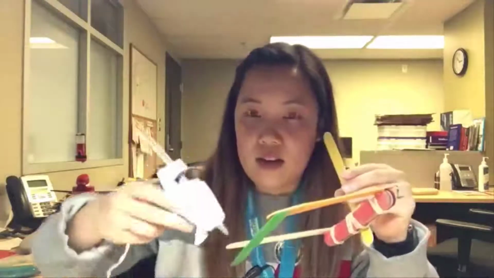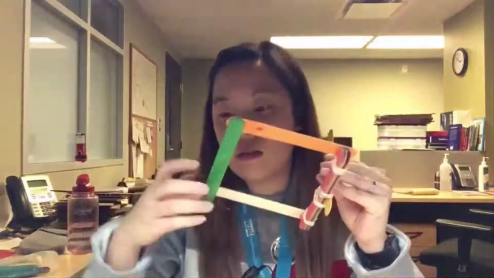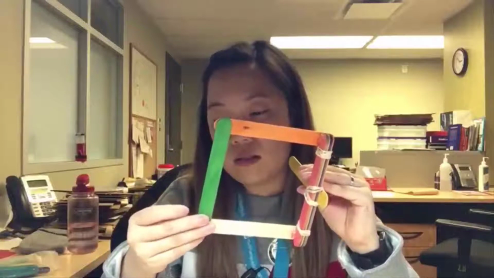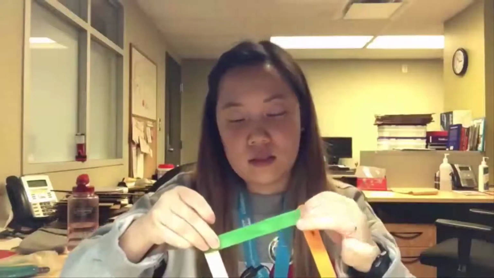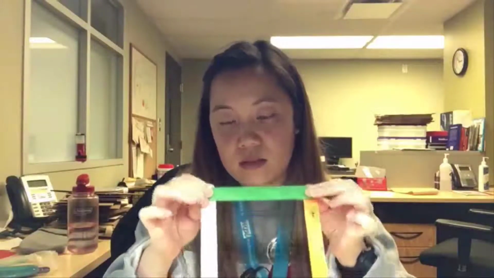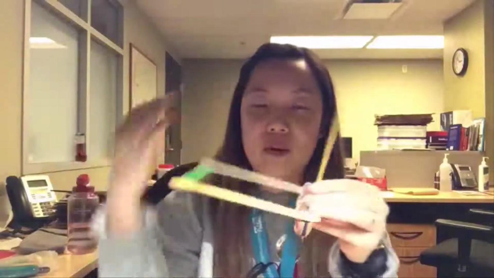And then you're gonna add a little bit of glue on this end, and you're gonna add glue and like this. Now you have a perfect frame to hold up the catapult. All right, we're gonna let it dry for a little bit because I am using a glue gun.